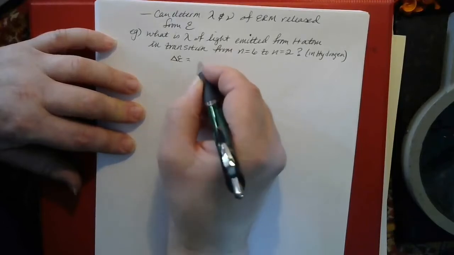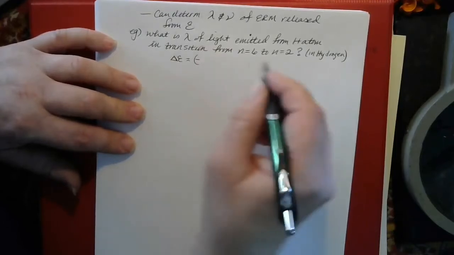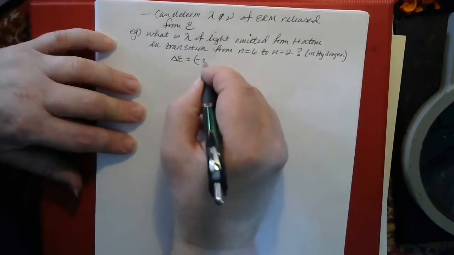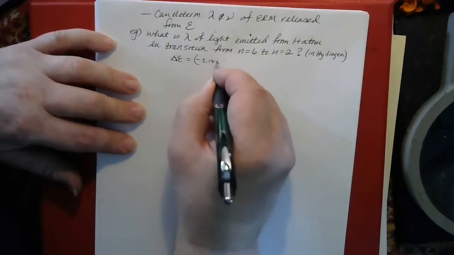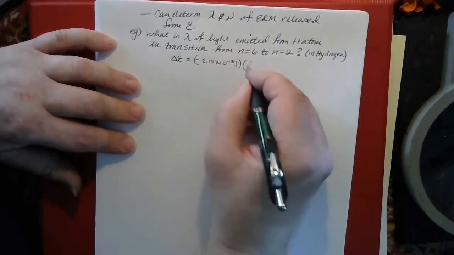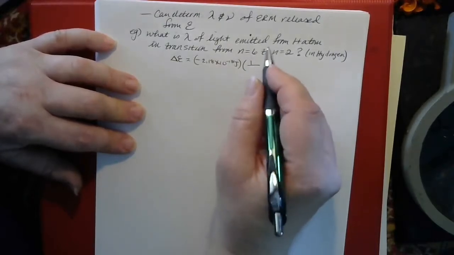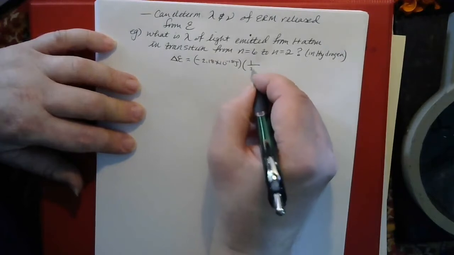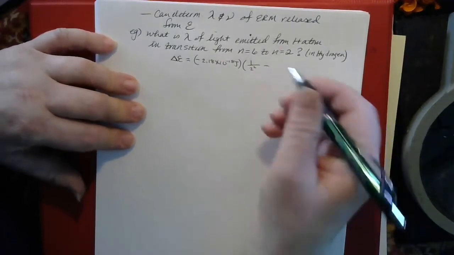You can find the change in energy, though, for that electron as it drops from n equals 6 down to n equals 2. And that's going to be negative 2.18 times 10 to the minus 18 joules times 1 over nf squared. Remember, it's dropping down to n equals 2, so 2 is nf, and you square that.